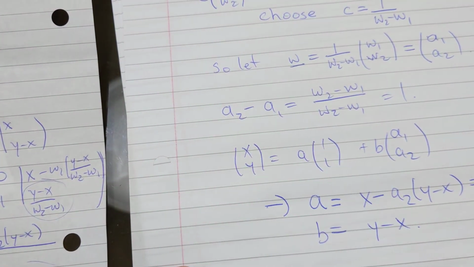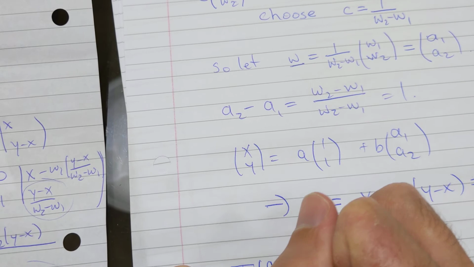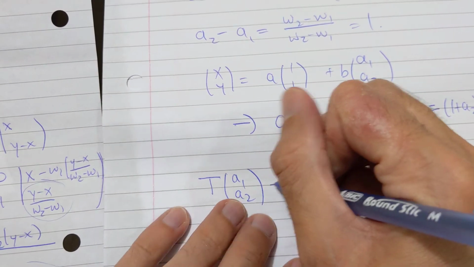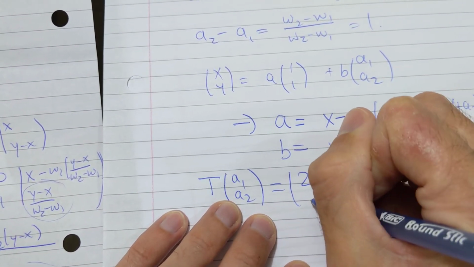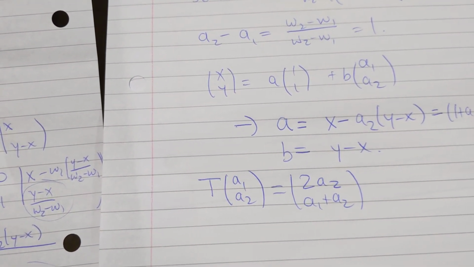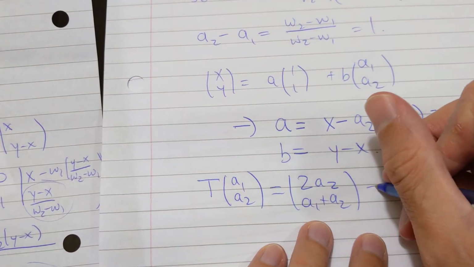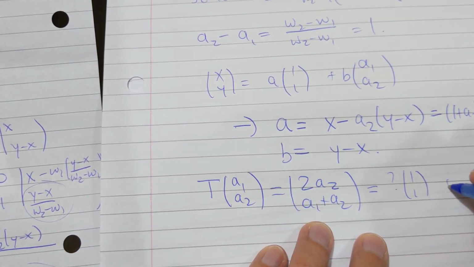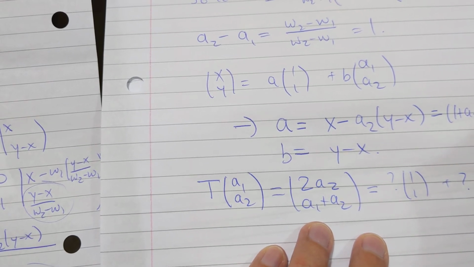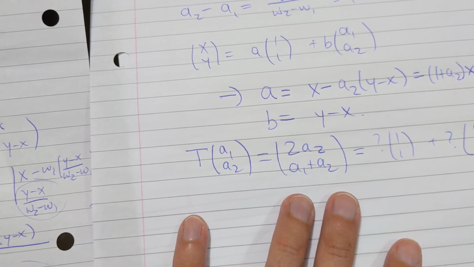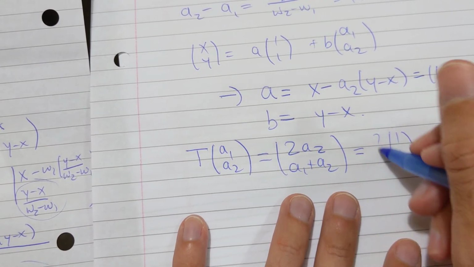So now let's figure out what is T of A1, A2. Well, the definition of T just says 2 times the second coordinate and then add the 2 coordinates. And we want to write this as something times (1, 1) plus something times (A1, A2). But we've already shown how to find the somethings.